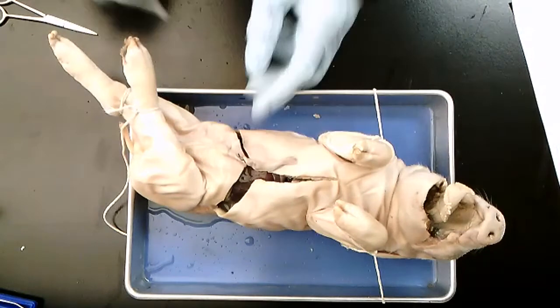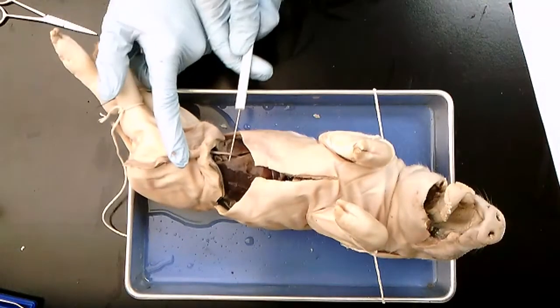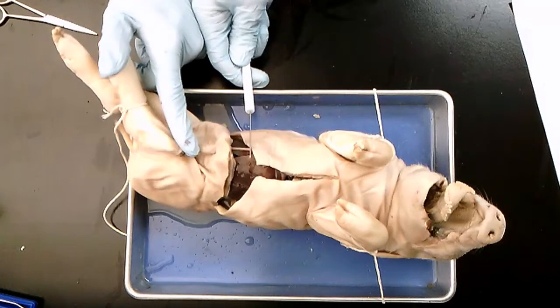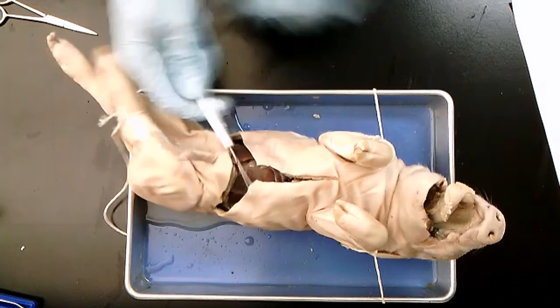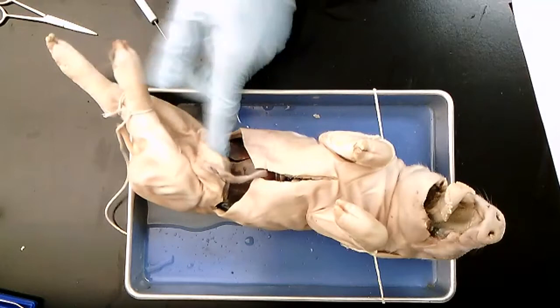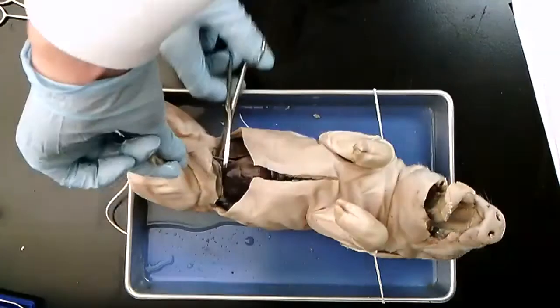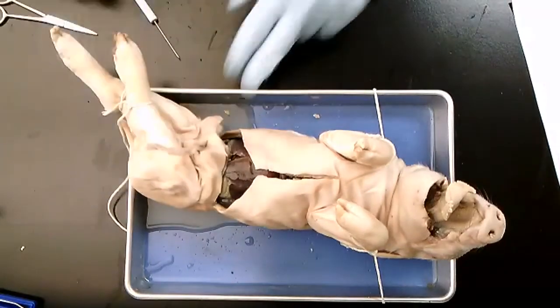So I'm going to point something out. If you can see this vein right here that I'm kind of holding up, that's the umbilical vein. Once your students identify that, it's okay if they take their scissors and cut it. That way, they can start to fold skin back.